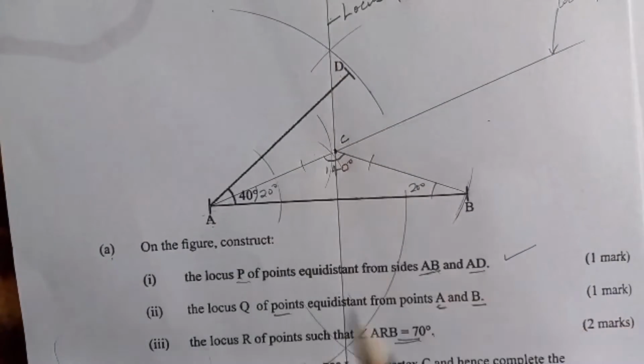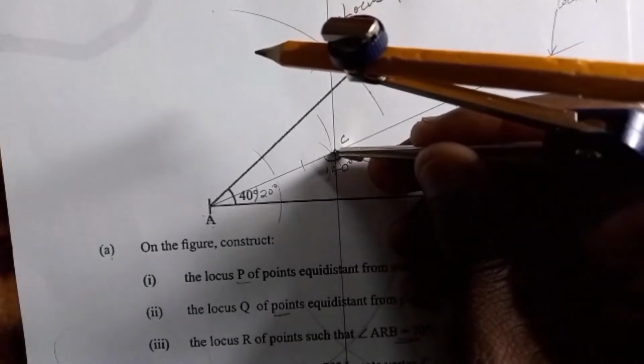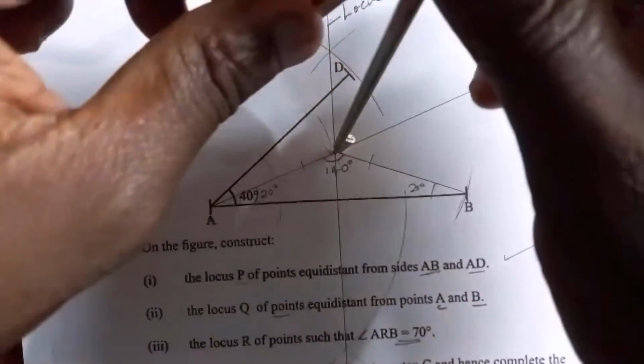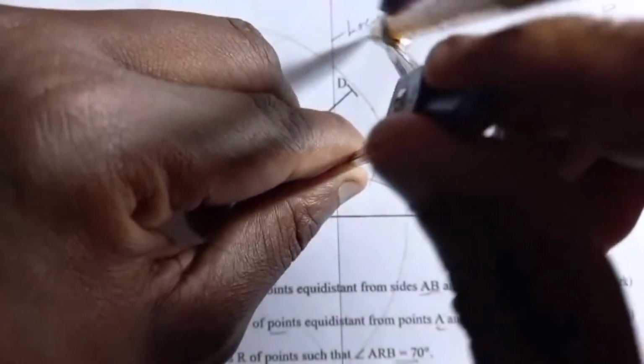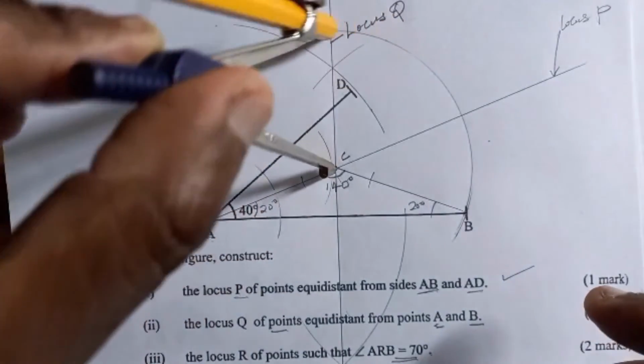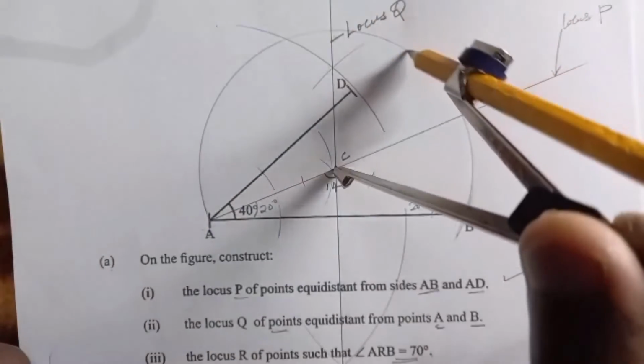That is the center. So with that center, this center here, simply open it till you reach point A. And then you draw an arc. So draw an arc like that.